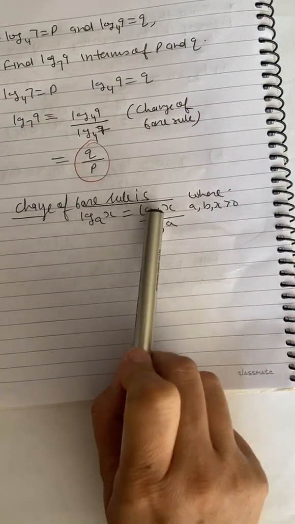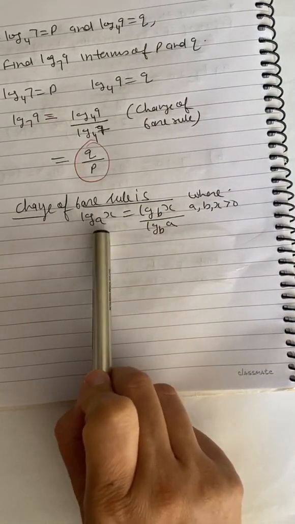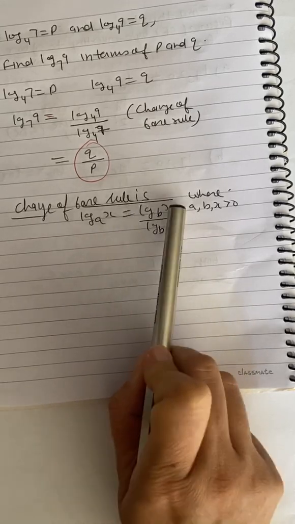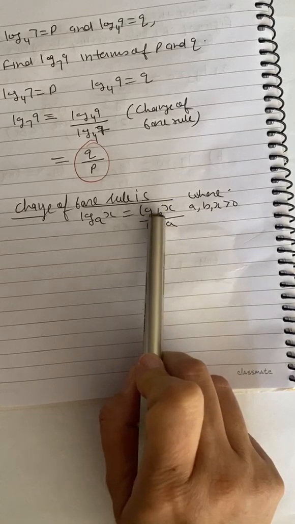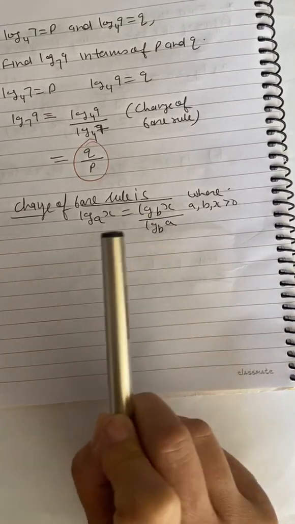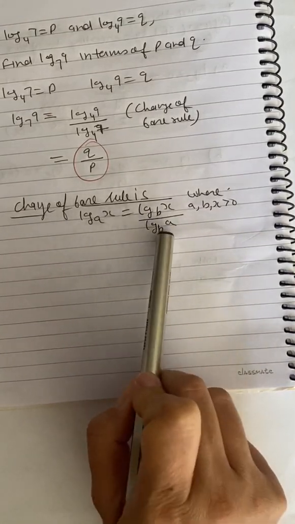So the change of base rule is, when you have log x to the base a, it is log x over log a, and whatever is a goes in the denominator, and you can have any base here. Remember, a, b, and x have to be positive here.